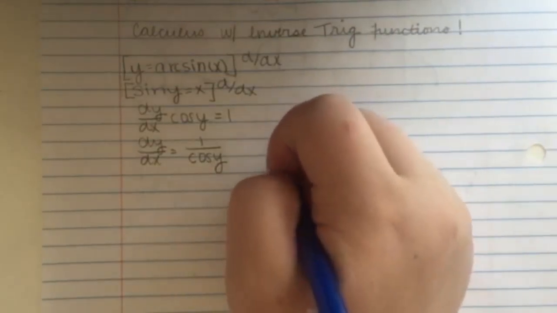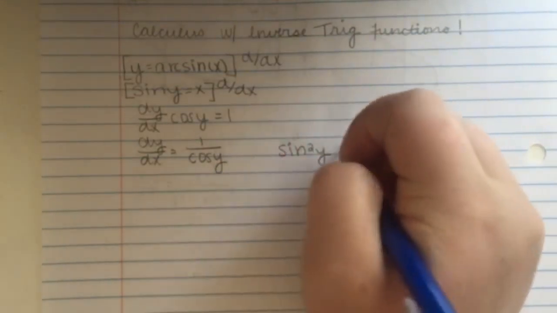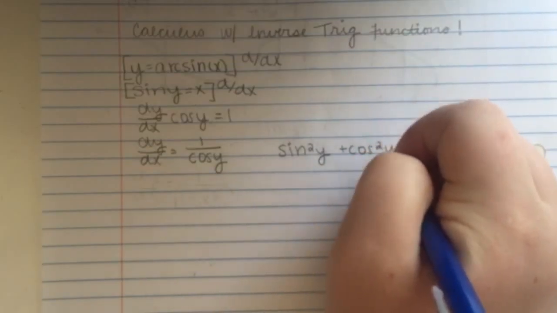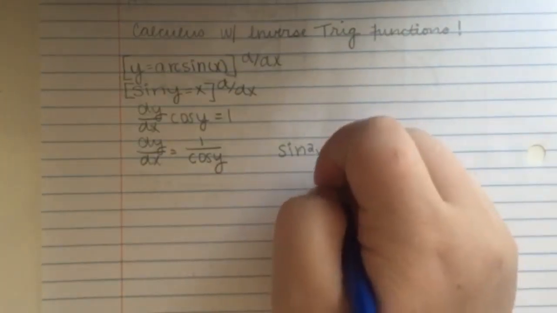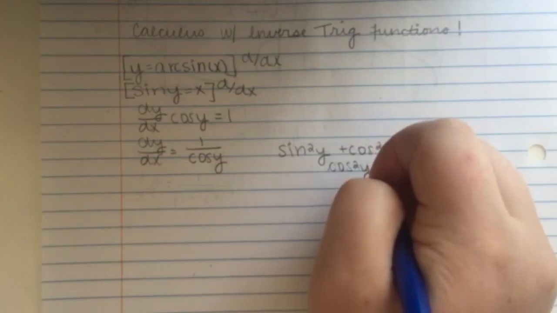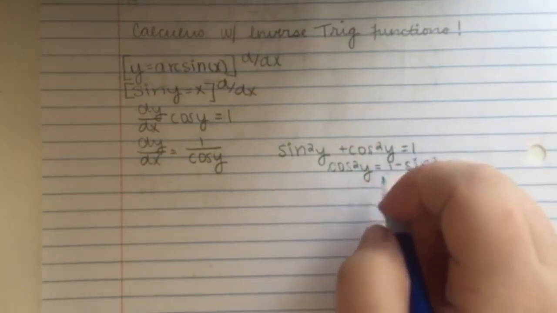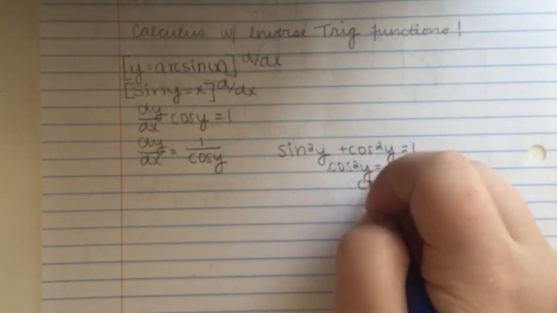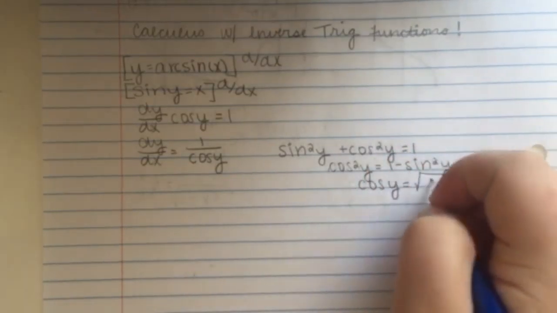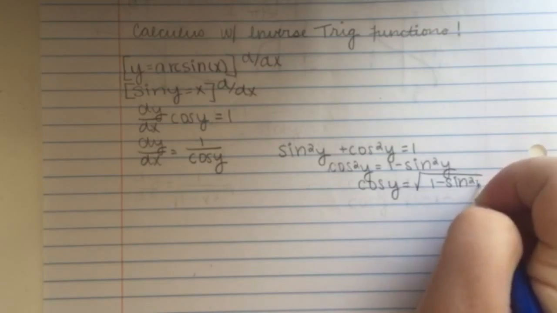What you can do from here is recall one of the most basic trig identities, which is that sine squared y plus cosine squared y equals 1. So you get cosine squared y equals 1 minus sine squared y. Take the principal square root of both sides, and cosine y equals the square root of 1 minus sine squared y.